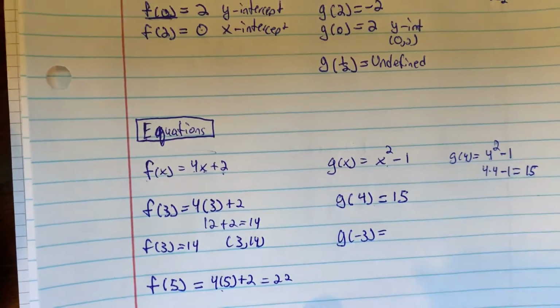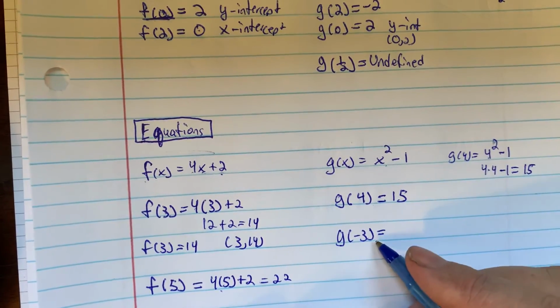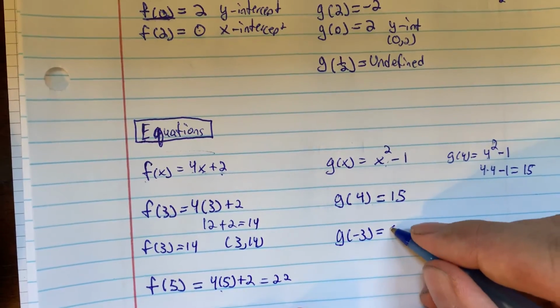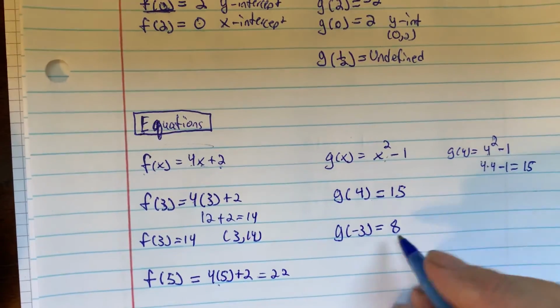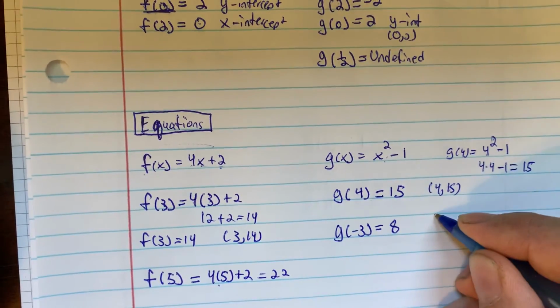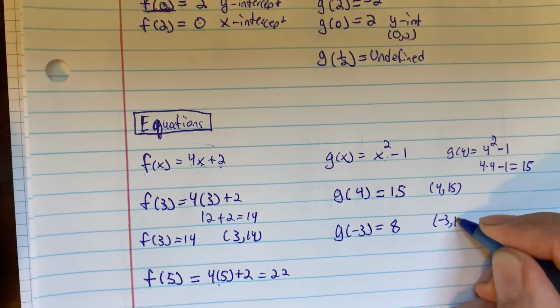G of negative 3. Go ahead and try that as well. G of negative 3. Negative 3 squared is 9. 9 minus 1 is 8. And notice these are pairs of inputs and outputs as well. And so these could be put on a graph or onto a table.